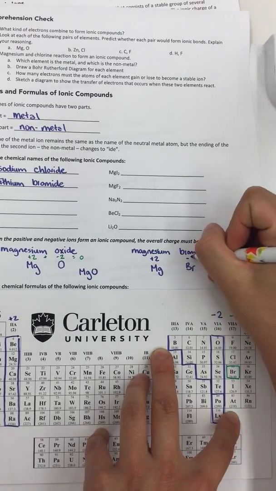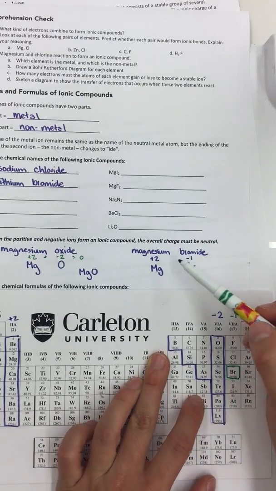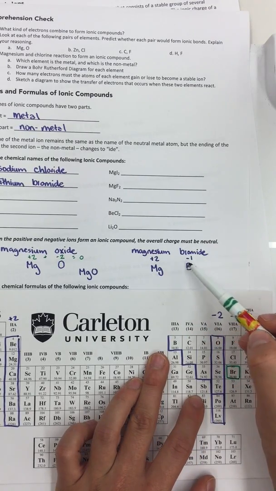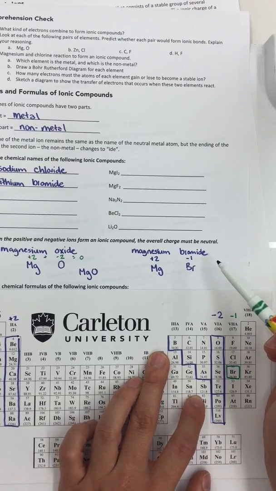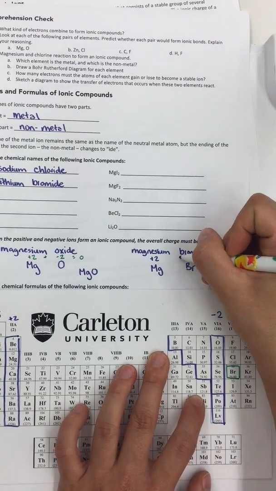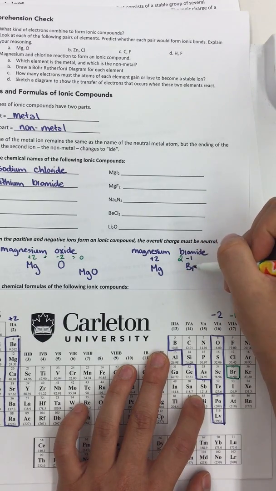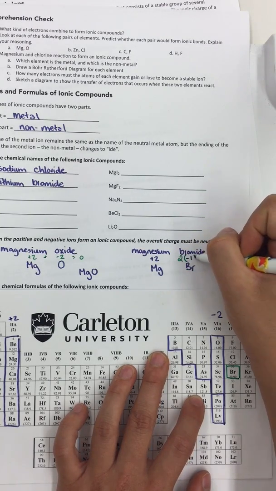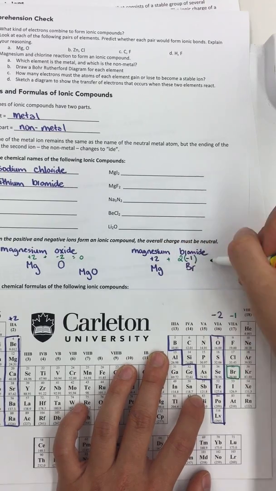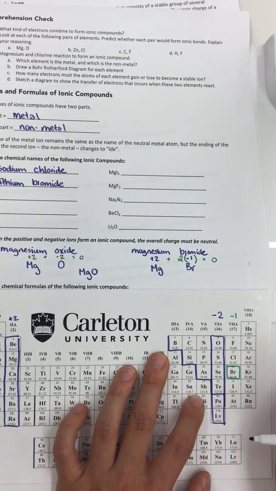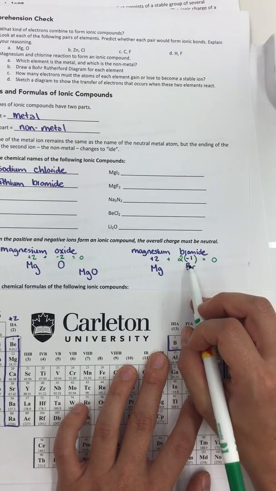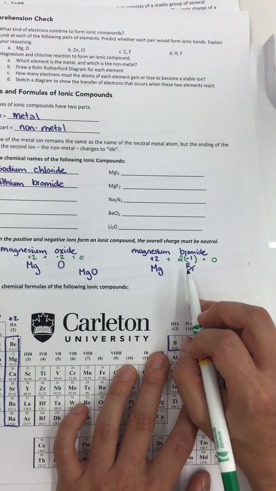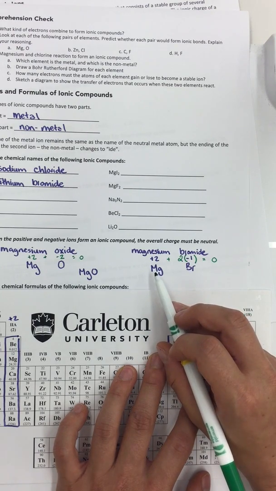Bromine, -1. Now this time you can see that +2 and -1, they're not neutral. They don't equal 0. So hopefully you see that if I add 2 bromine ions, each with a charge of -1, then overall my compound will be neutral. 2 bromines, each with a charge of -1, means the total charge of bromine would be -2, and that balances the +2 charge of magnesium.